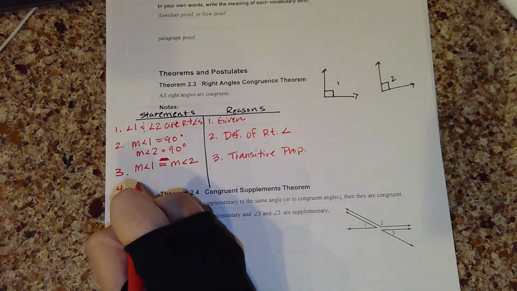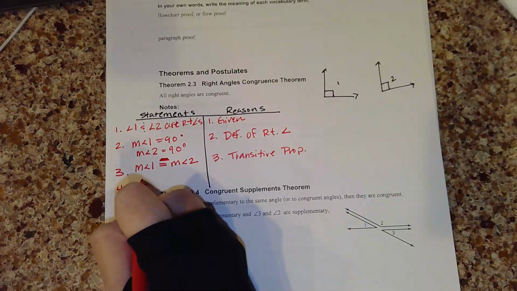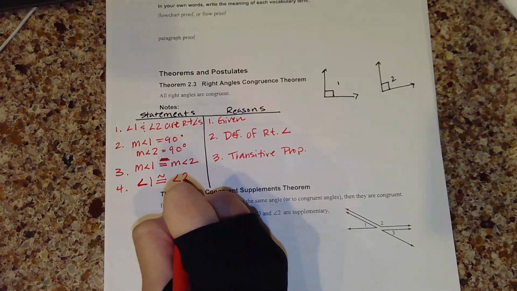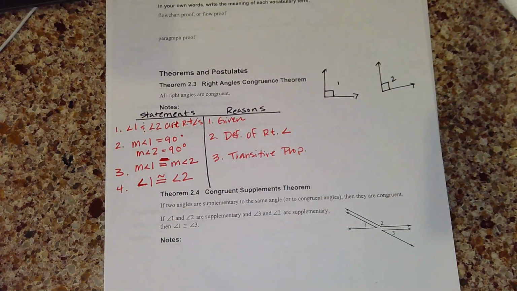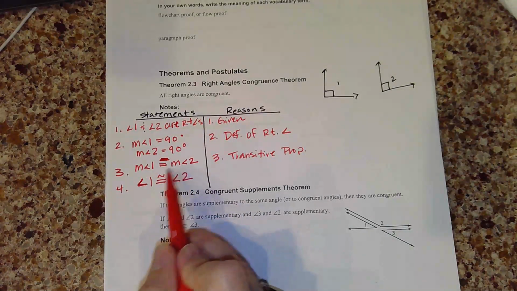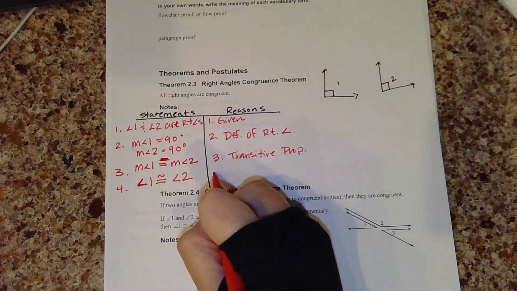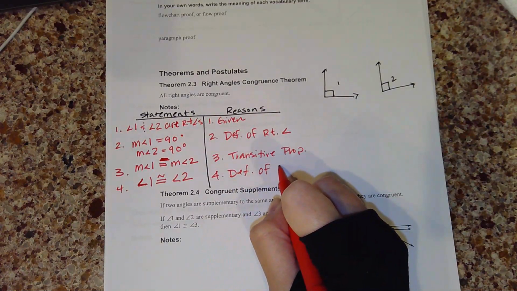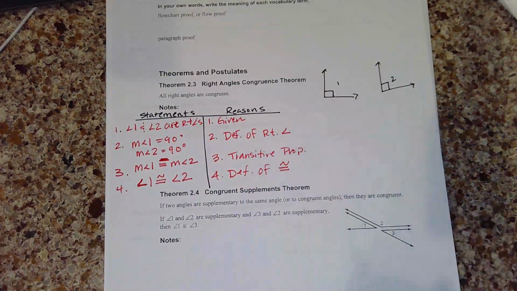Now this is kind of the opposite of what we did in our last video. We're now going to go from equality to congruence, because remember, our goal here is to prove right angles are congruent, not equal. I know that if two angles are equal, then they have to be congruent because that's the definition of congruence. I would take either, actually. I like definition of congruence better. So that is your proof, start to finish, that I can prove that all right angles are congruent.